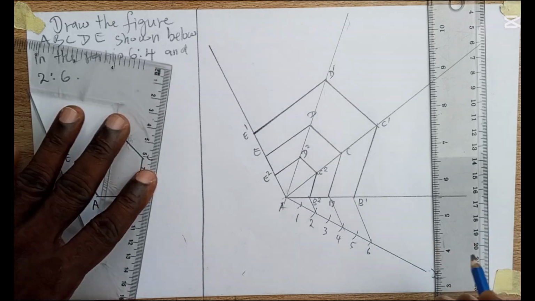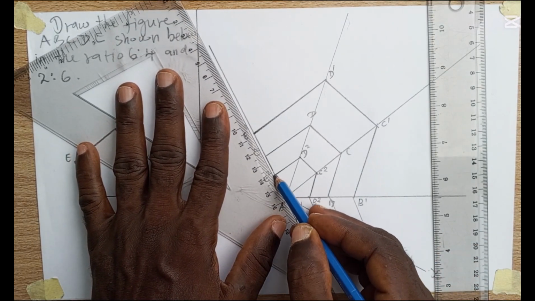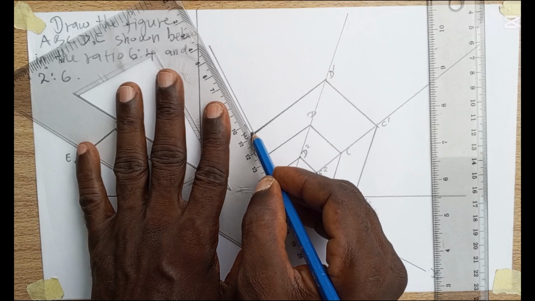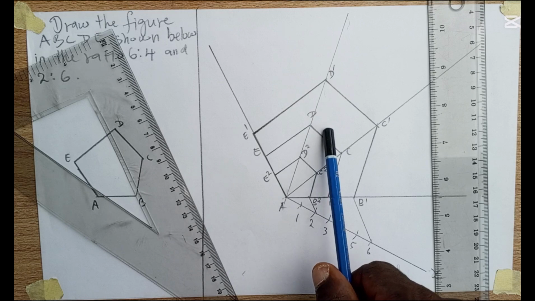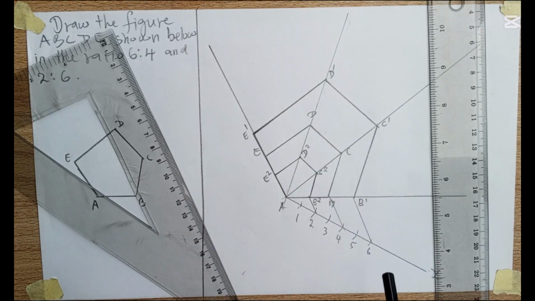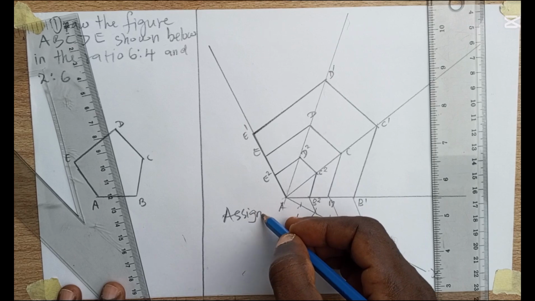You can decide to bring out the outlines if you don't mind. You can bring out the outline and go straight. Good. So this is the work: reduced, the original, enlarged. So you have an assignment. The assignment is quite easy anyway.